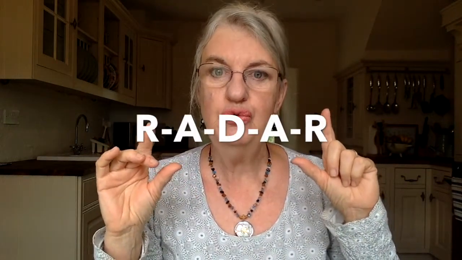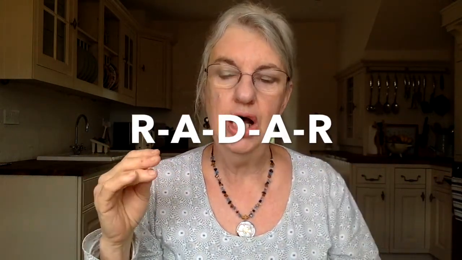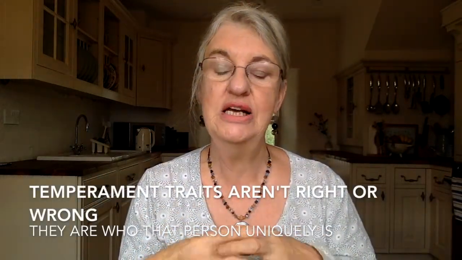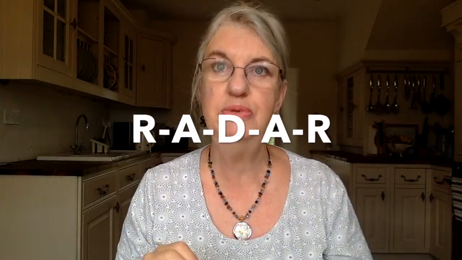An acronym I've created, RADAR, and thinking of the BAT and how radar is just really helpful for the BAT to do what it needs to do in life. But also, of course, that very same BATness can have extreme disadvantages in some situations, in bright light, for instance. So the temperaments aren't right or wrong, they're just who that person uniquely is. So let's use the RADAR acronym for the first 5 of these temperament traits.